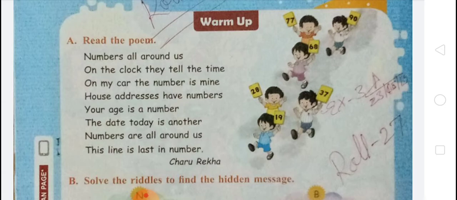Numbers all around us. On the clock, they tell the time. The numbers are represented from 1 to 12 on the clock. On my card, the number is mine. On the number plate, the number is written, that is also a number.